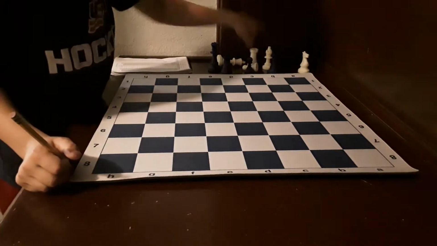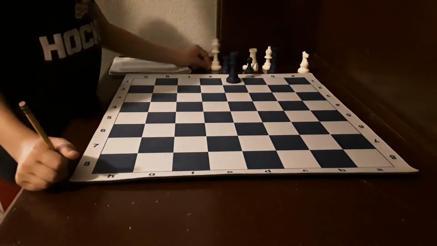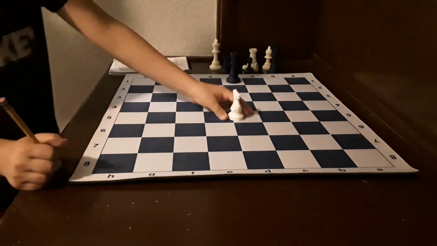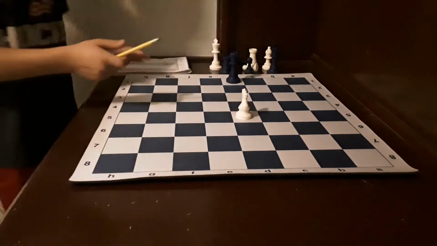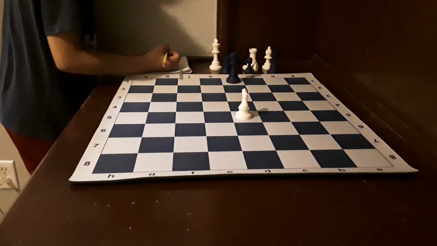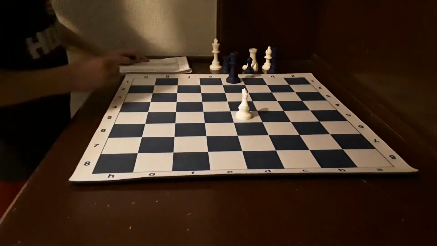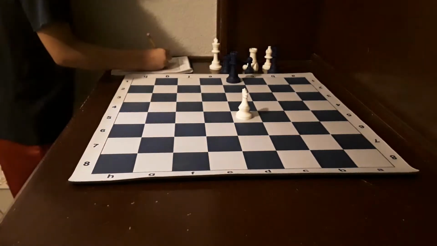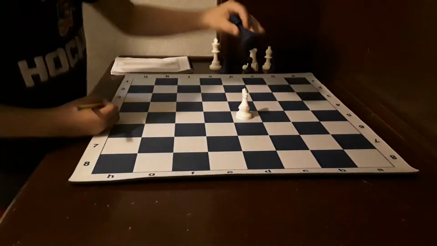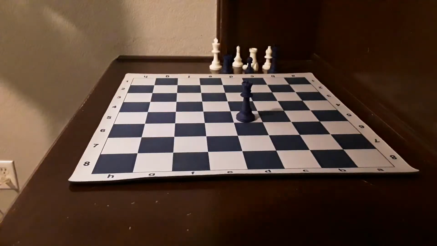Now let's do the queen. So the queen will take the knight. So you write a Q, x, then you write d5. As you can see right there.